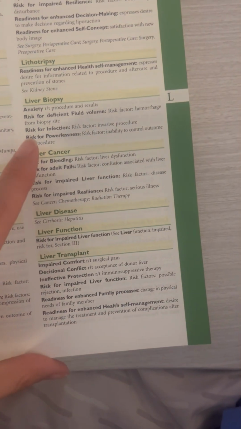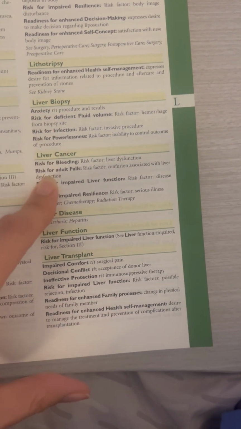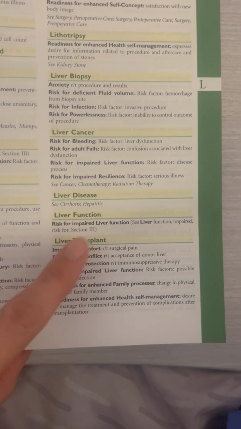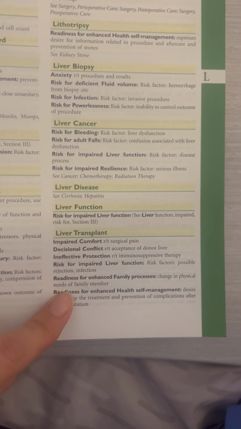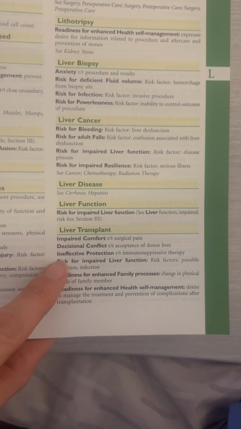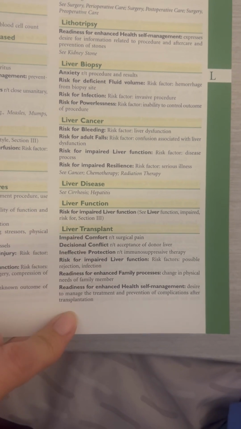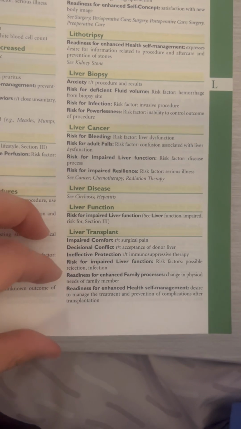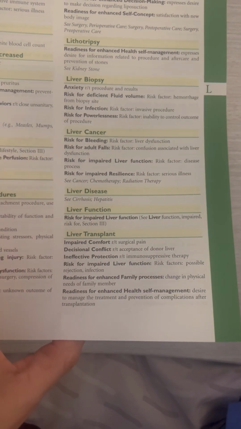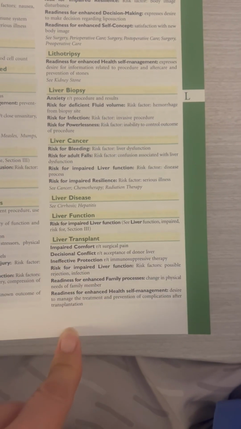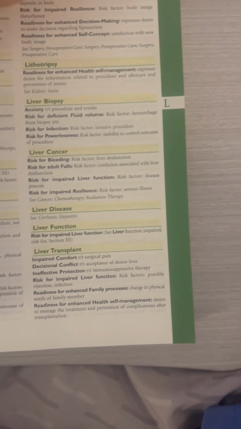So we have liver biopsy, liver cancer, liver disease, cirrhosis, liver function, liver transplant. So these are possible diagnoses you might expect for a patient with this situation, if that makes sense. So you're not going to find a pain category, but you're going to find pain under a lot of these conditions.